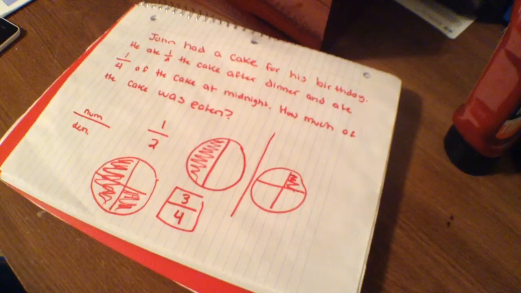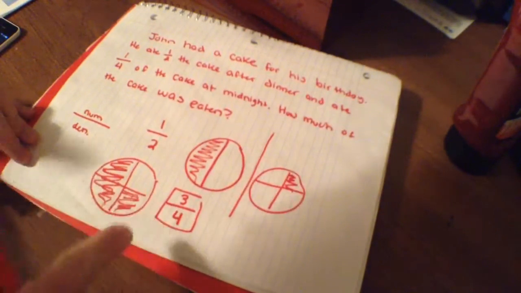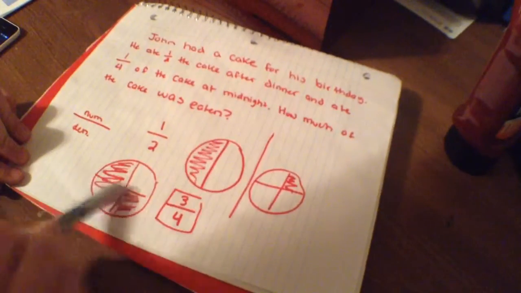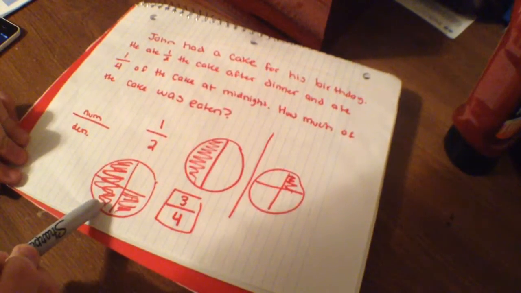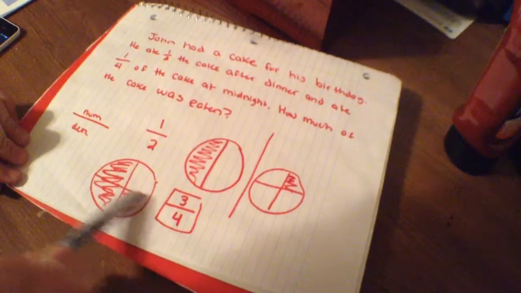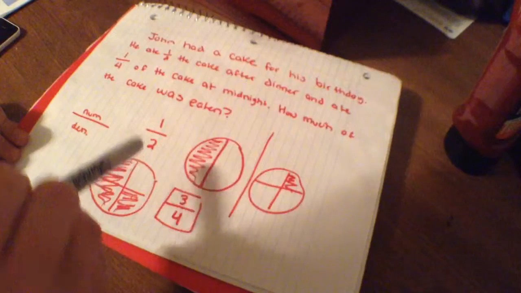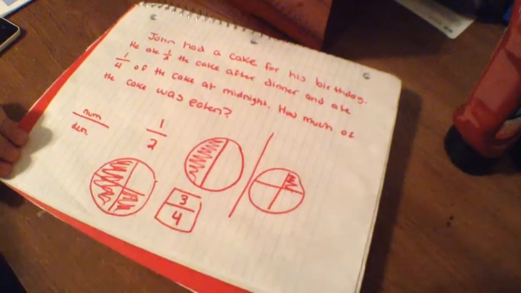Now when we add our fractions, we have our whole. We can cut it in half, and we can cut it into 4, so we'll cut it into 4 pieces. And you can still see the 1/2 looks just like this. So here's our 1/2, which is the same as 2 of the 4 pieces. And our 1/4 looks just like that. So out of our whole of 1, 2, 3, 4 pieces, 1, 2, 3 have been eaten.